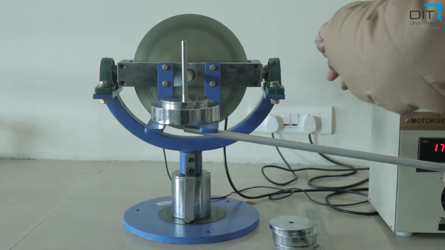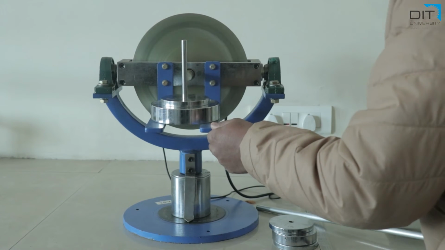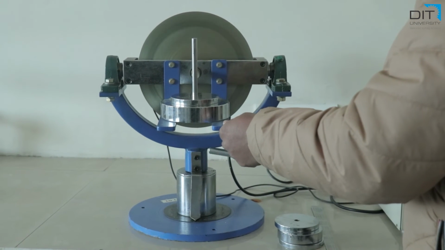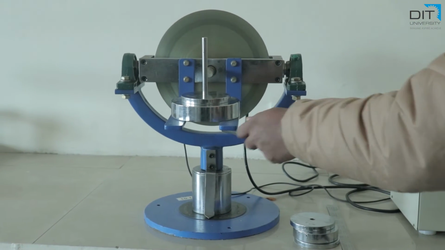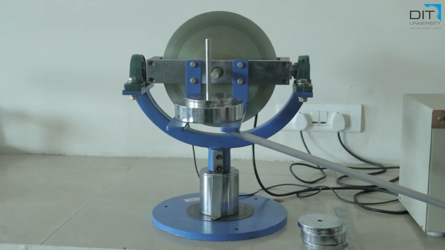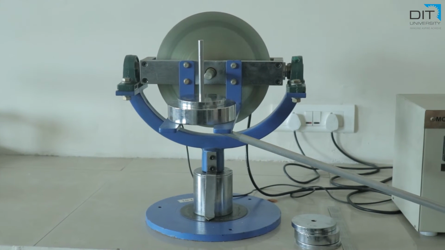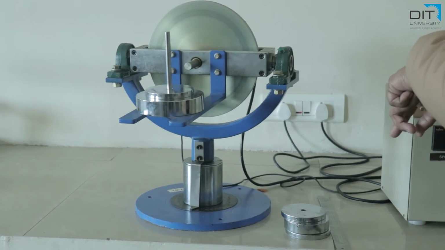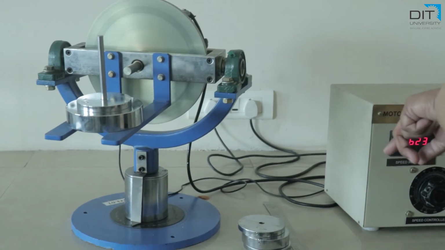Let us assume that I have put a weight of how much? It is approximately 450 grams, right? And as this speed is over here at 2200, now we just leave it and see how much time it takes to cover 50 degree.